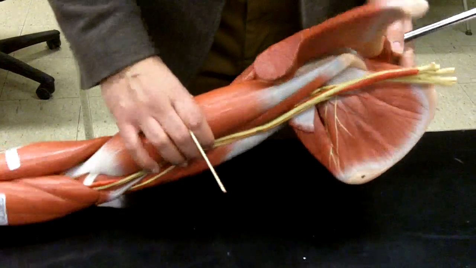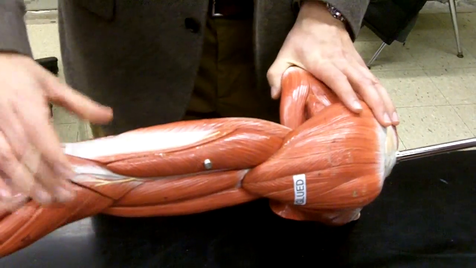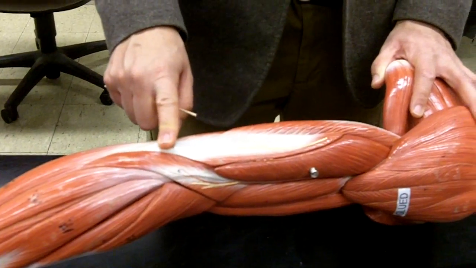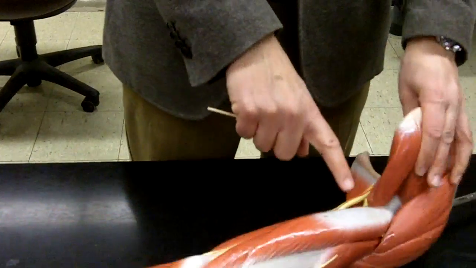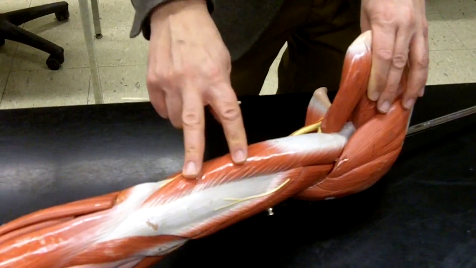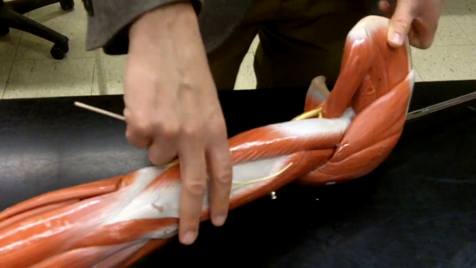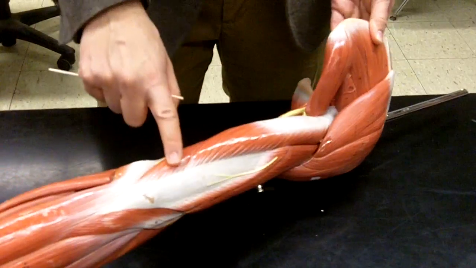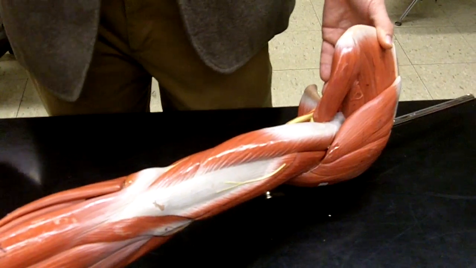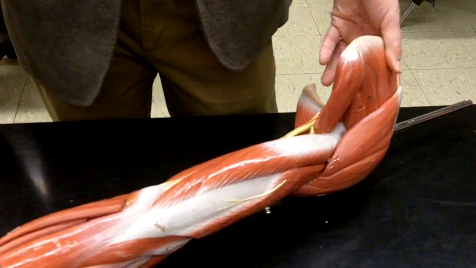Coracobrachialis. Next, if we look on the posterior side, here's the elbow. That's your olecranon process. You have 1, 2, and 3 parts of this muscle. This is the division between those two parts. 1, 2, and 3. And these are your triceps brachii muscle. Triceps indicating what? 3. Does everybody get that?